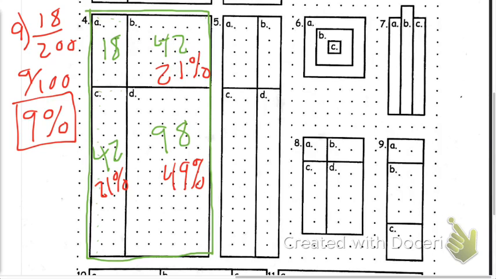And if you add them all up, you see that they do add up to 100%, which should always happen. If you add all the pieces of the whole, it should add up to 100%, because 100% means 100 out of 100, which is the whole entire thing.